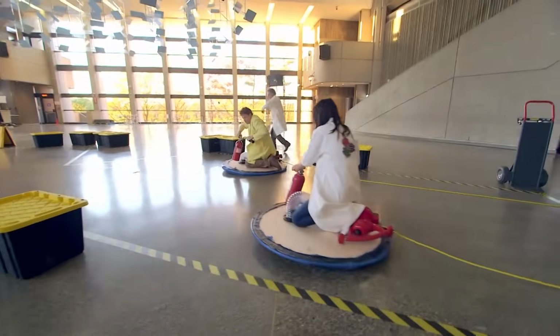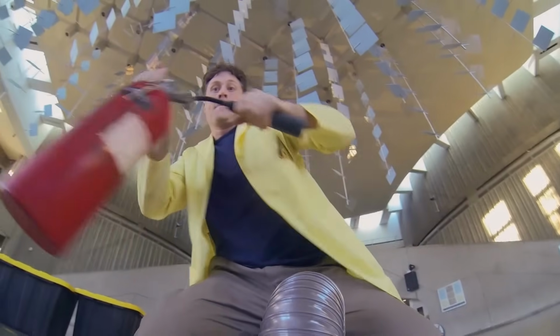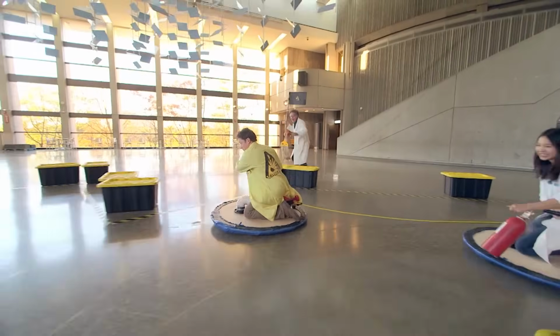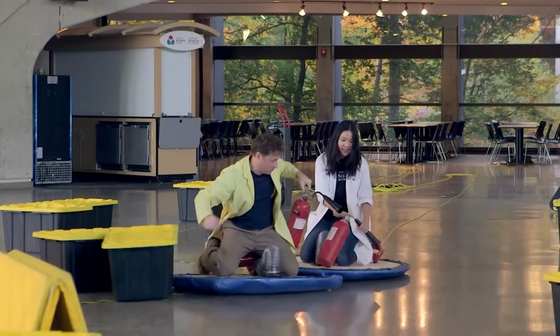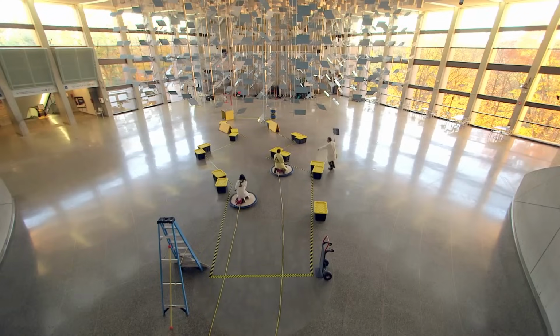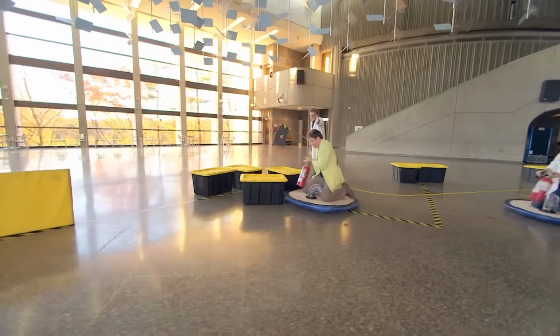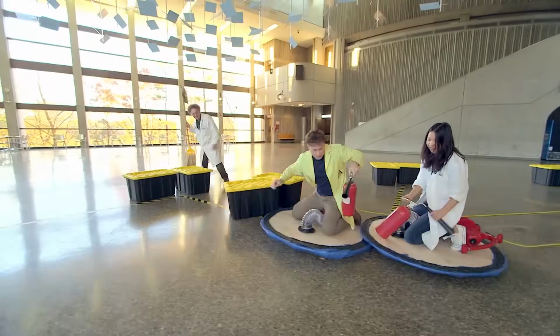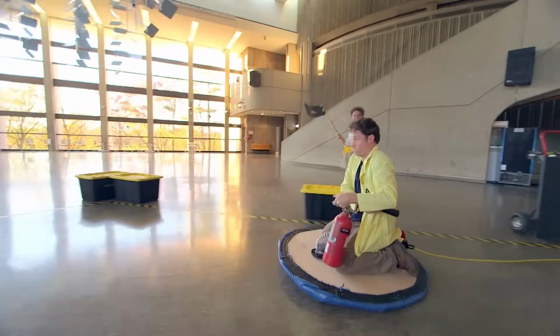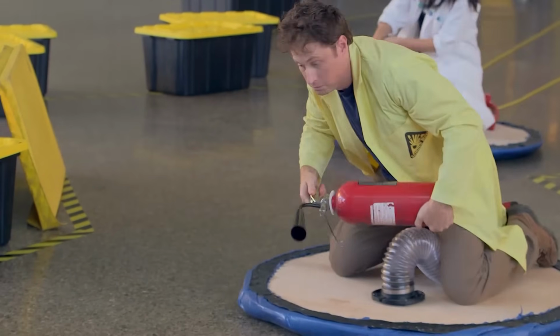Using fire extinguishers gives us a lot of thrust. But because the discs we're riding on don't have any friction, wherever we point ourselves, we just keep going in that direction, which makes steering very difficult. Cars grip onto the road and can go around corners thanks to the friction of their wheels. When you have no friction, it's kind of like moving on an ice rink.